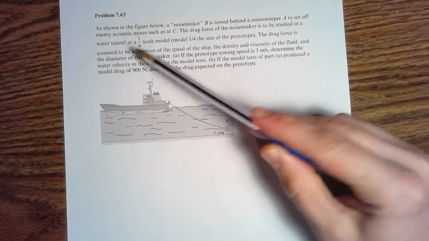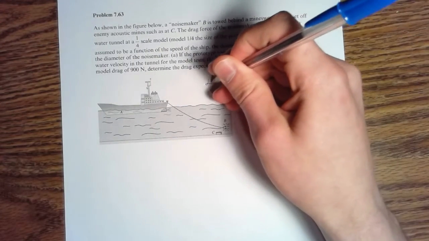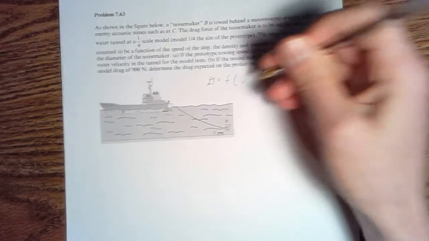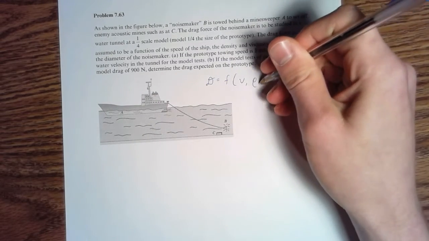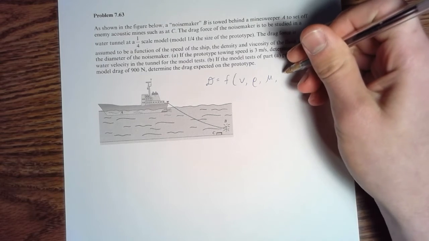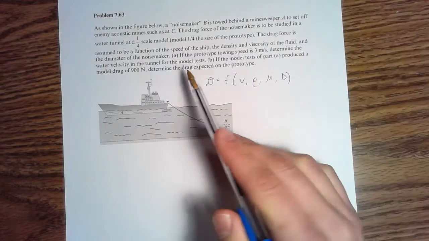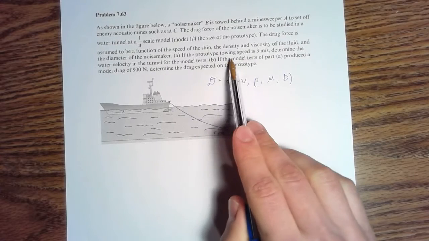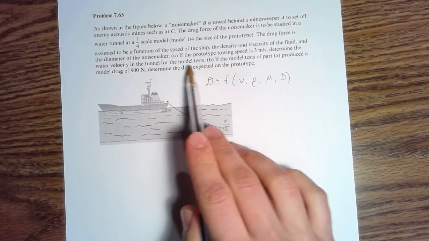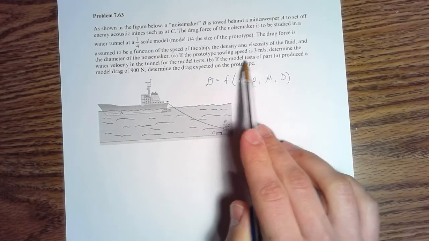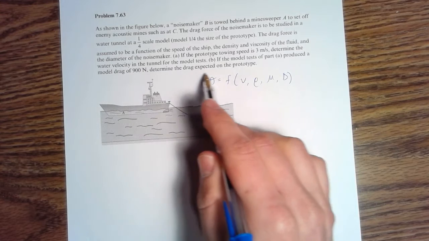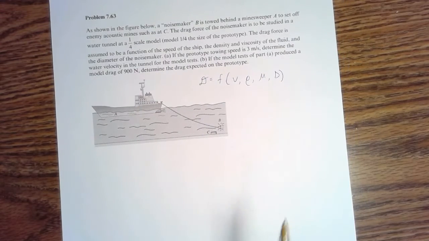The drag force is assumed to be a function of the speed of the ship. So we'll write that real quick. Speed of the ship, the density and viscosity of the fluid, and the diameter of the noisemaker. If the prototype is towing at a speed of 3 meters per second, determine the water velocity in the tunnel for the model tests, and B, if the model tests of part A produced a model drag of 900 newtons, determine the drag expected on the prototype.